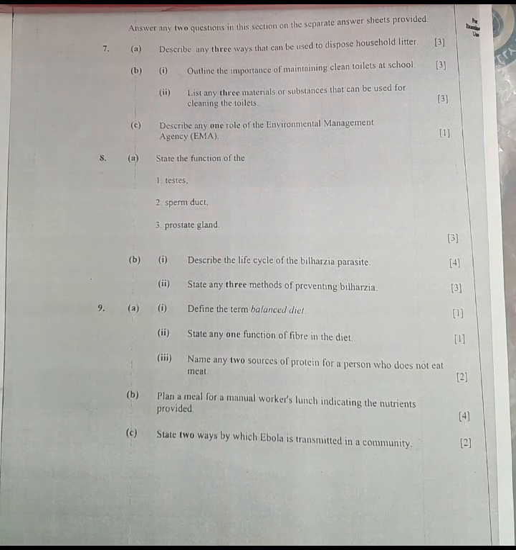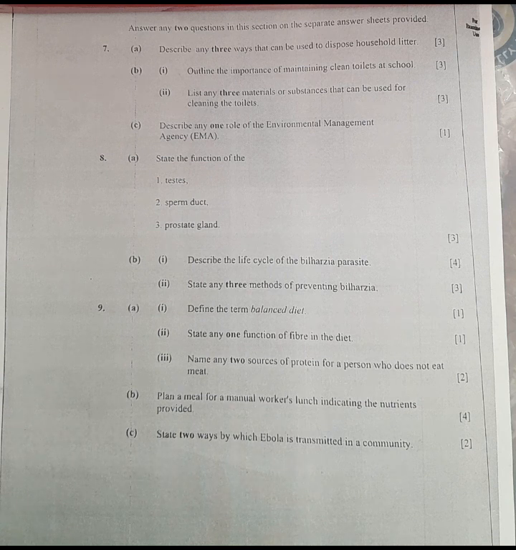So when planning a meal for a manual worker's lunch, we should know that manual workers have physically demanding jobs that require strength, endurance, and focus. To perform at their best, it is important for workers to maintain a healthy and balanced diet. The diet should include sources of protein such as chicken, fish, beans. Proteins help in repairing and building muscles, which is essential for the physical demands of the manual work.